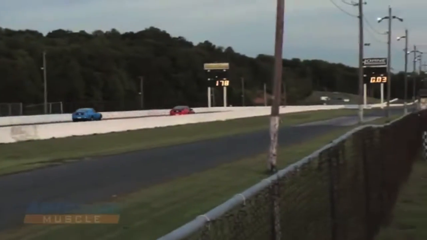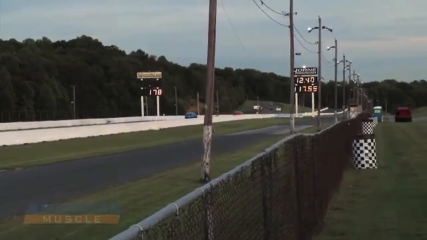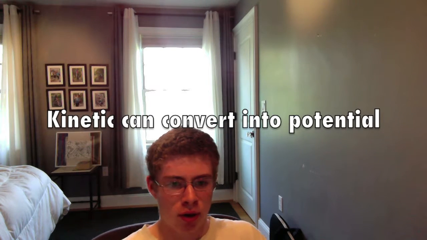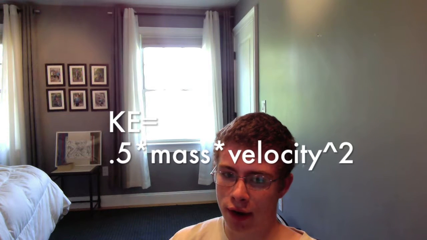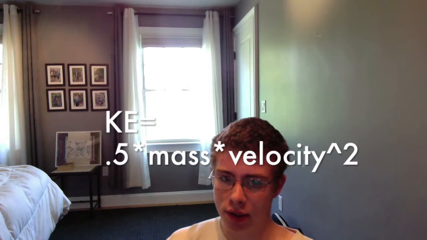So there's less gravitational potential energy when kinetic energy, or motion, takes place. So this must mean that kinetic energy can also be converted into potential energy. And it has a formula. It's KE equals half times mass times velocity squared.